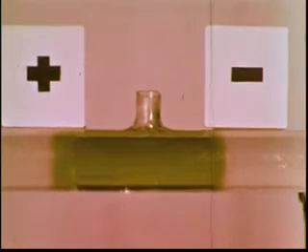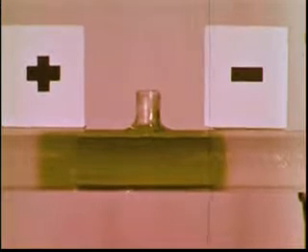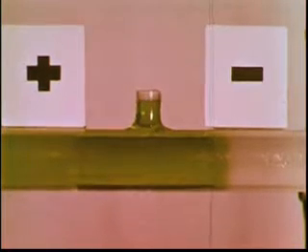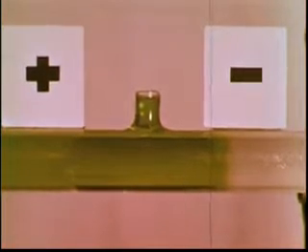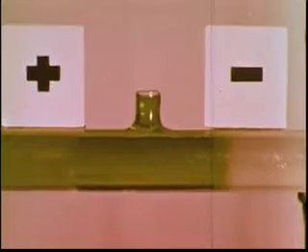This time, repeating the time-lapse photography, we again see motion. But the yellow color moves toward the left, toward the positive electrode, and away from the negative electrode. The yellow chromate ions must be negatively charged.